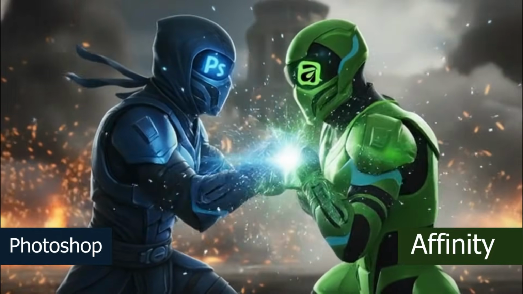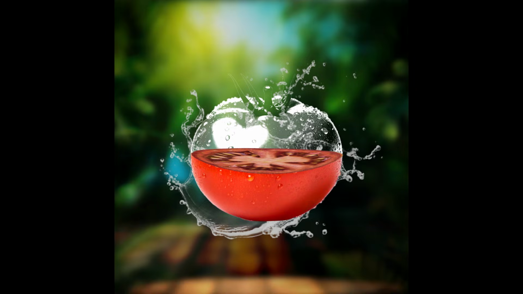Challenging Photoshop today on how to create this transparency fruit in Affinity. So let's jump in.